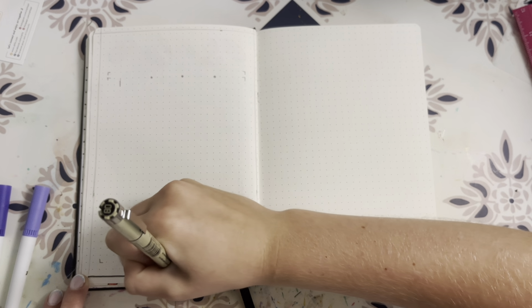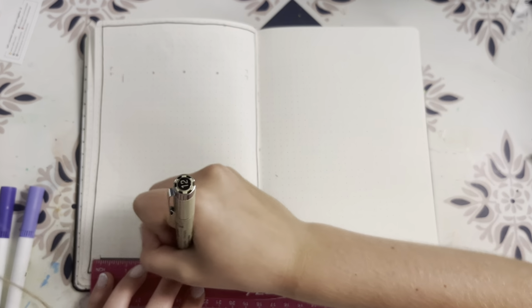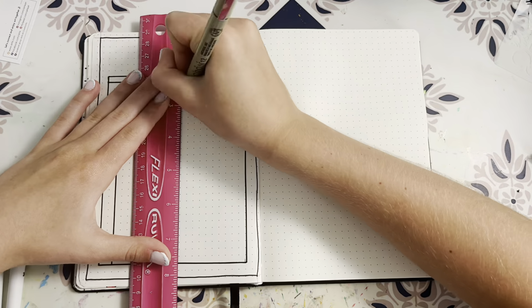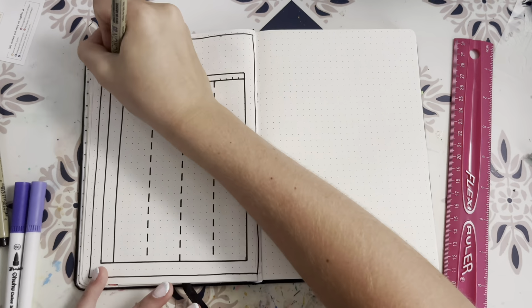Now we're on to the spending log, and I'm just going to warn you, I really wish I would have used a ruler for outlining that part. The lines are pretty wobbly, and it also clashes with the perfect straight lines of the box where you track your spending.